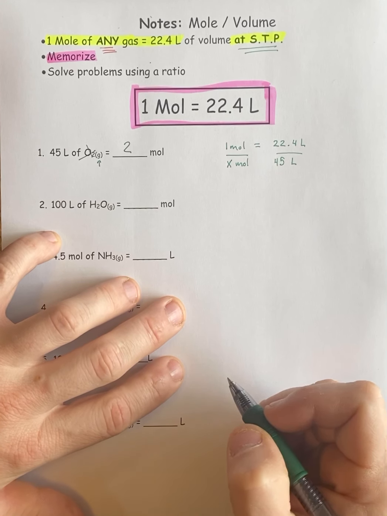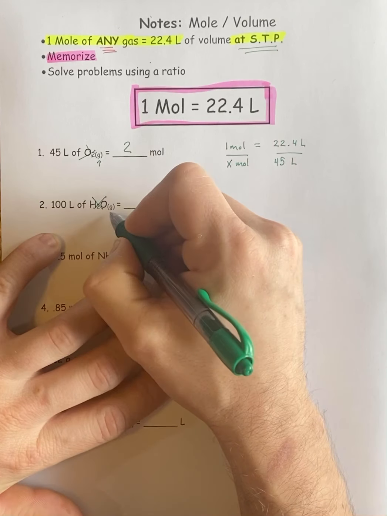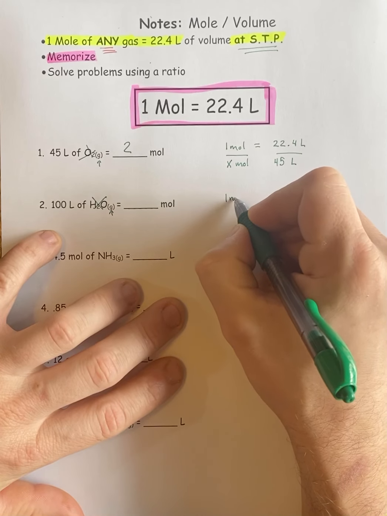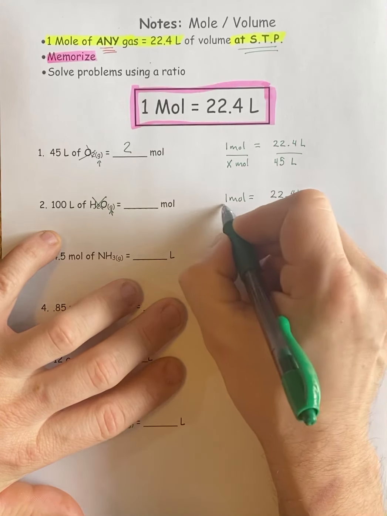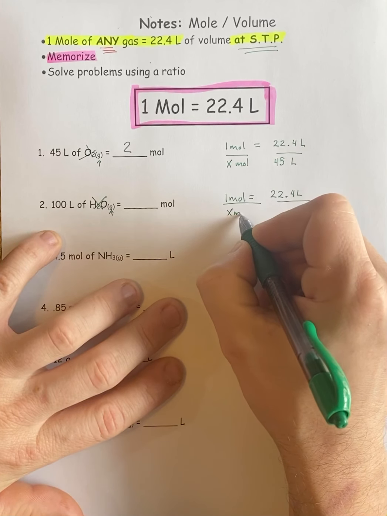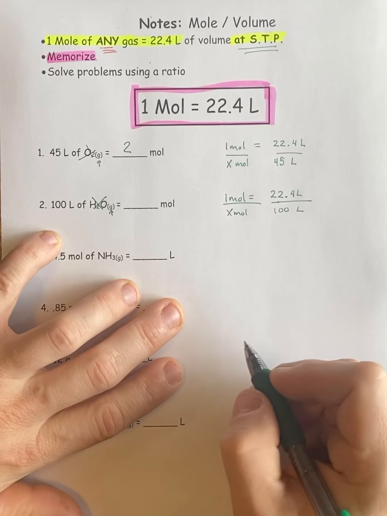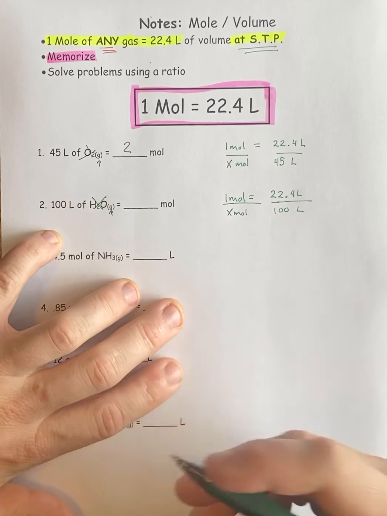100 liters of H2O gas. Again, the H2O part doesn't matter as long as it's a gas. That's all that's important. And they want to know how many moles that is. Well, always label this stuff. It's another issue that you need to constantly do.